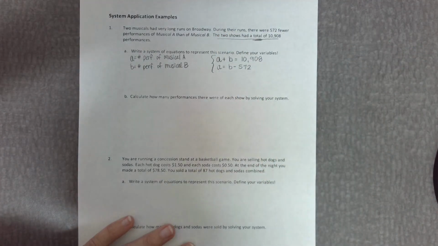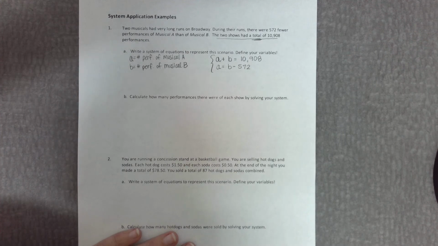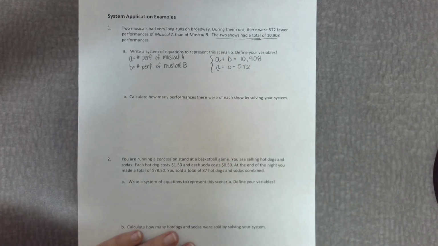And then part B wants you to actually solve them and figure out how many performances there were of each show. And so this is up to you as far as would you rather solve them with substitution or with elimination. So we've talked about how with substitution, you want a variable by itself, and you have that. You have A by itself right here, so you could definitely do substitution.